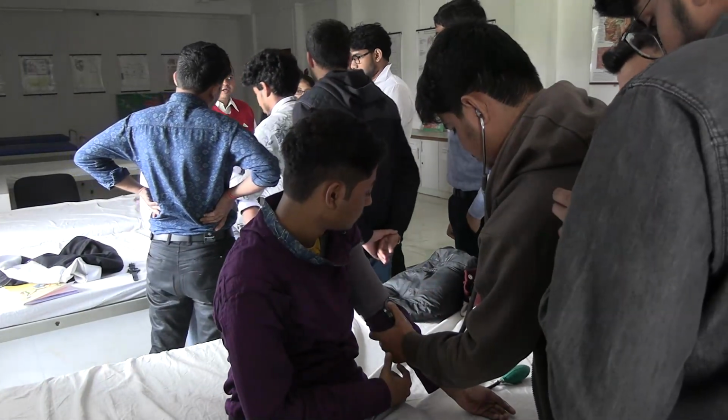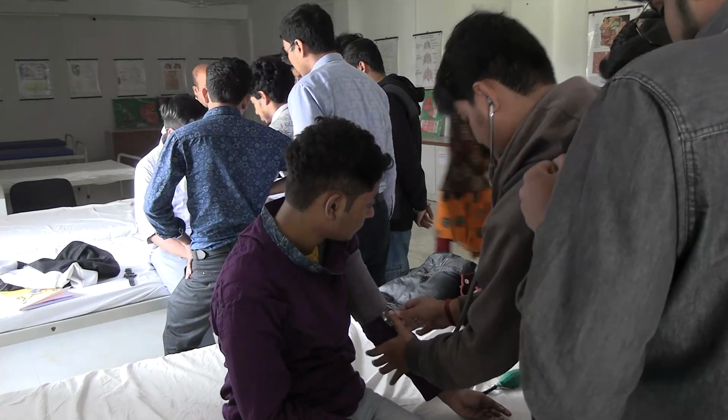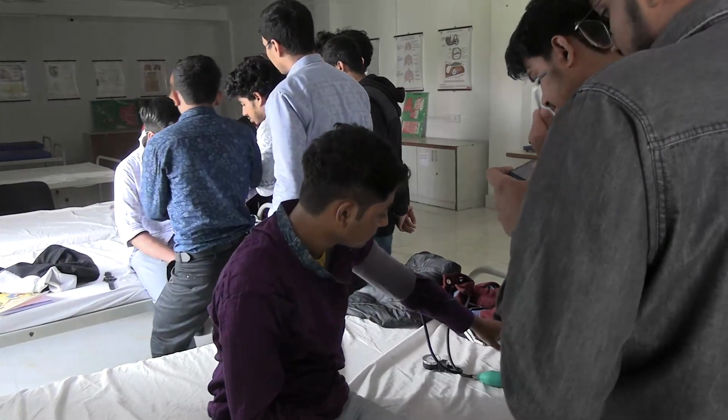Even if you don't have one individually, I'll suggest, if you are roommates, try to procure one sphygmomanometer. Otherwise, if you don't practice repeatedly, you will make mistakes.